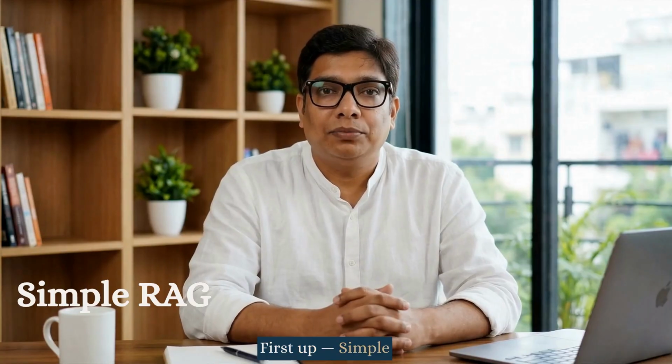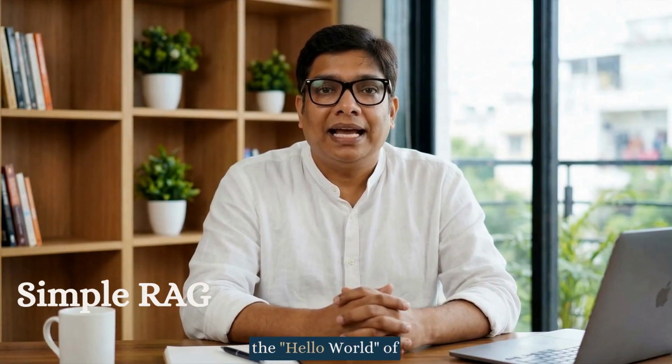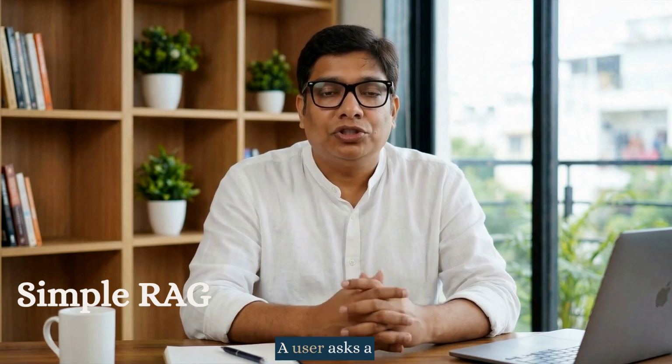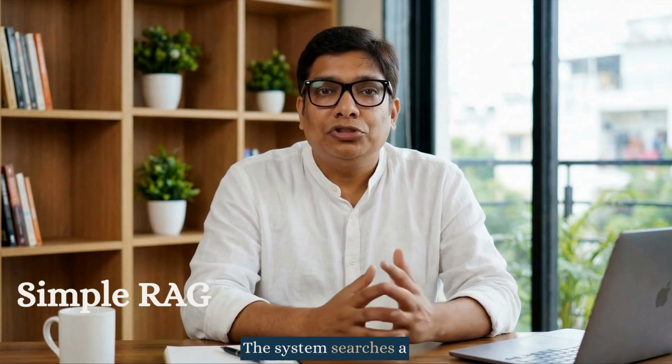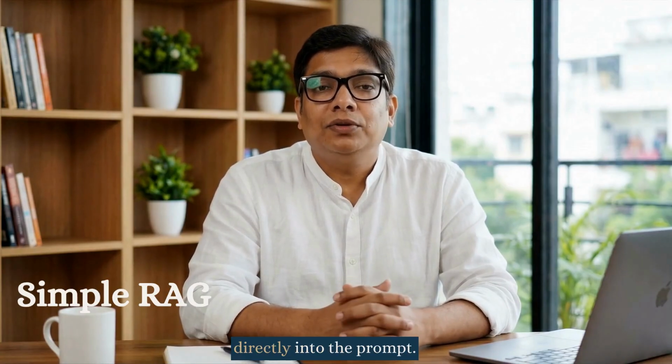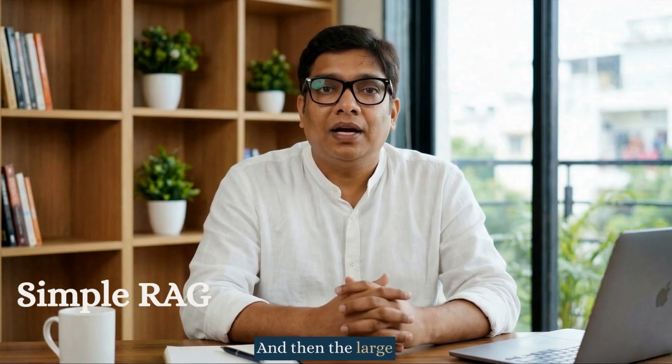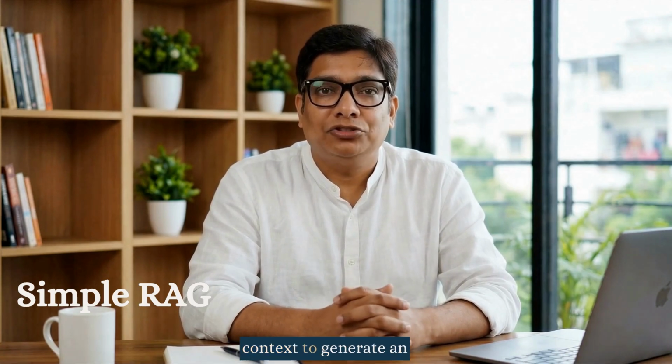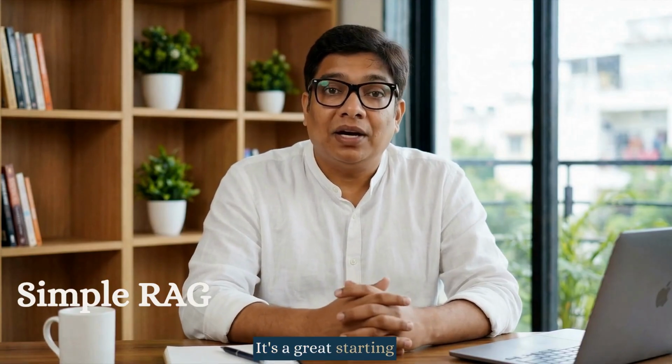First up, simple RAG. Think of this as the Hello World of RAG architectures. Here's how it works. A user asks a question. The system searches a database for relevant text chunks. Those chunks get stuffed directly into the prompt, and then the large language model uses that context to generate an answer. Clean, straightforward, easy to build, and honestly, it's a great starting point.